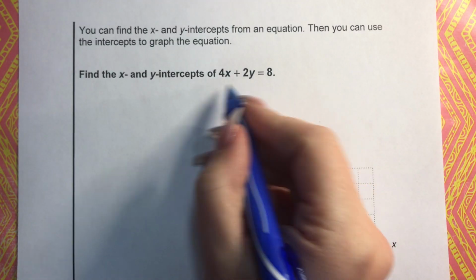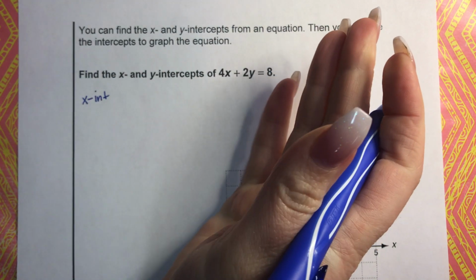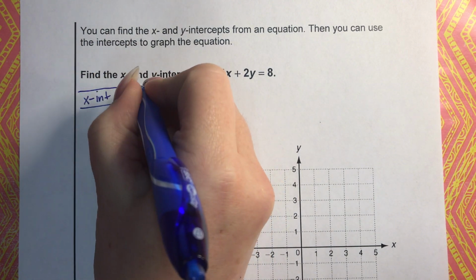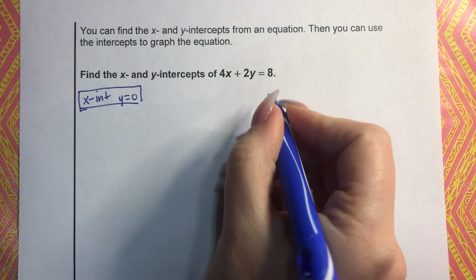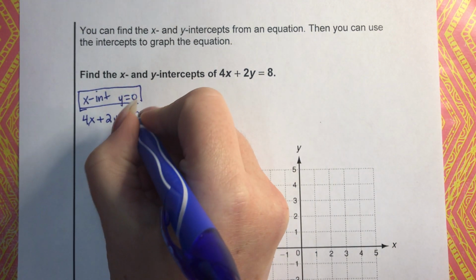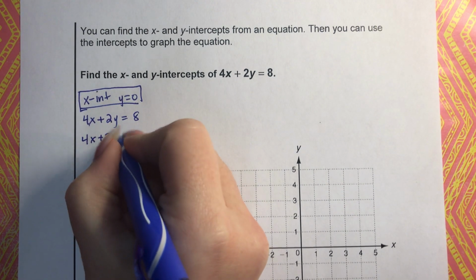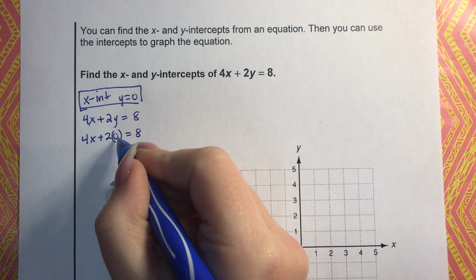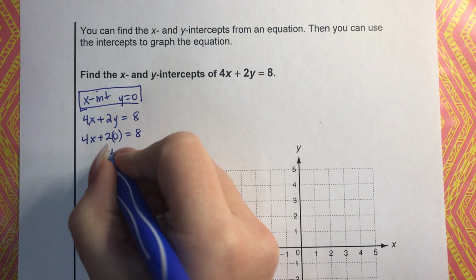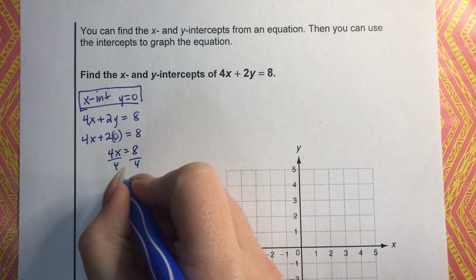So first what we're going to do is find the x-intercept. So to find the x-intercept, what do we always know? Well, we know that y is equal to 0, right? That's that key thing. You have to memorize that. So we're going to go ahead and write that original equation, 4x plus 2y equals 8. And then I'm just going to substitute 0 in for y, because to find the x-intercept, we always know that y is 0. That just ends up being 0. Divide by 4. We get x equals 2.